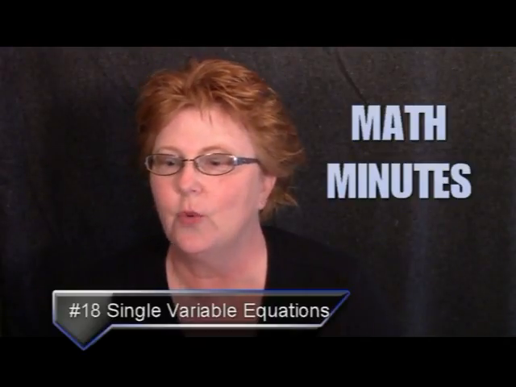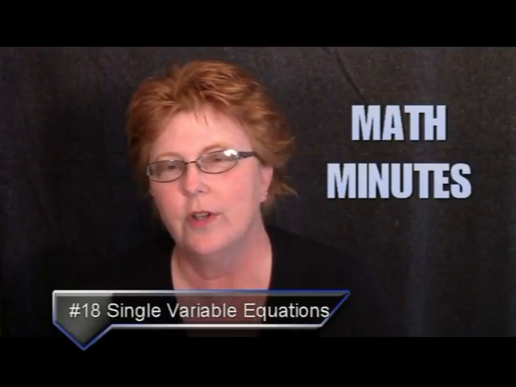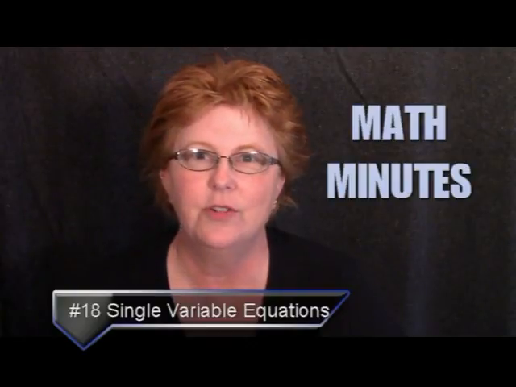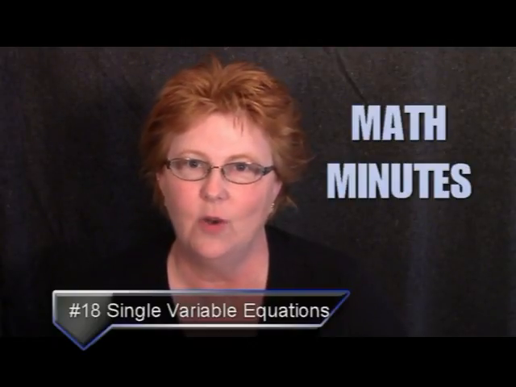Turn to page 23 in your notebooks. We're going to start looking at how to solve one-step equations with a single variable. We're going to start learning how to solve for x. Believe it or not, you've been doing this for a long time in your math career as an early student.